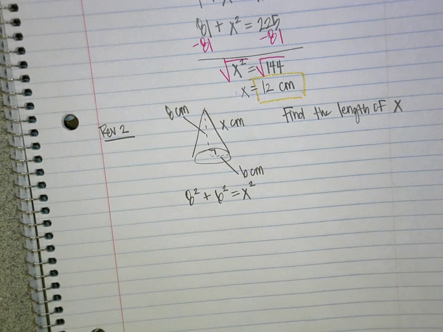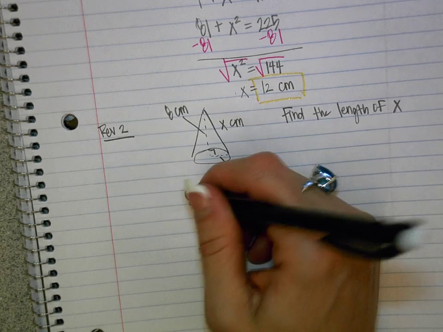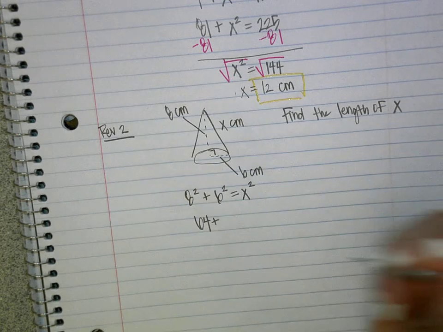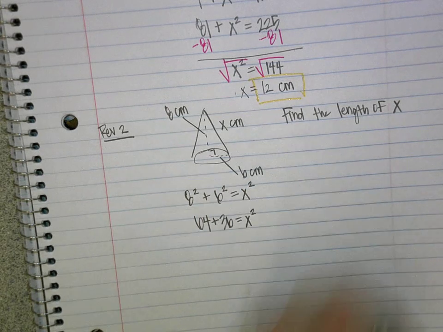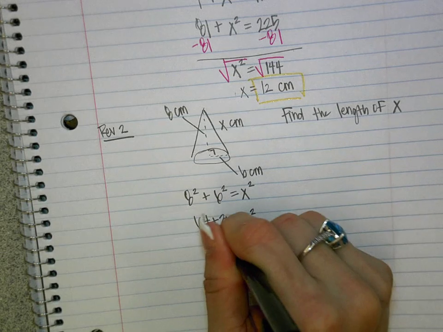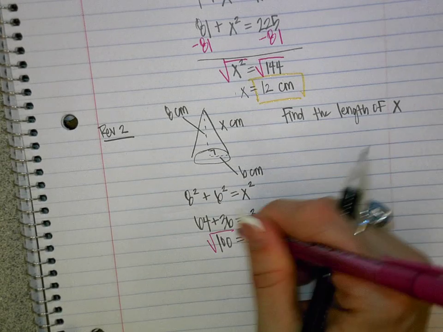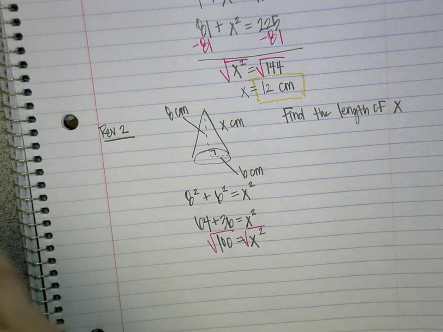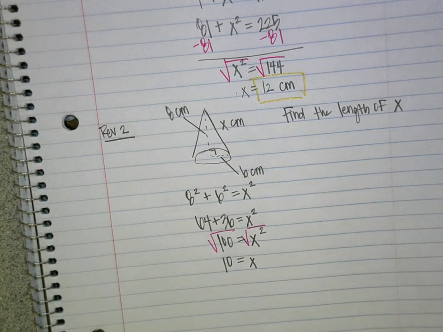And then we have to solve. So what's 8 squared? 64. Plus 6 squared is 36 is equal to x squared. You add those together, 64 and 36 gives you 100. And that's equal to x squared. And then how do I get x by itself? Square root both sides. And if you root both sides, what do we got for x? 10. Square root of 100 is 10.